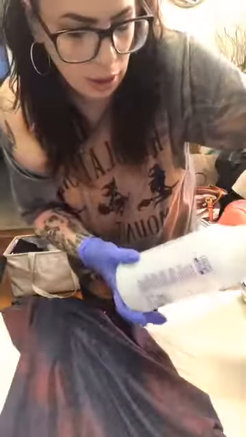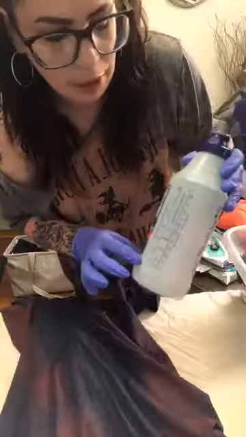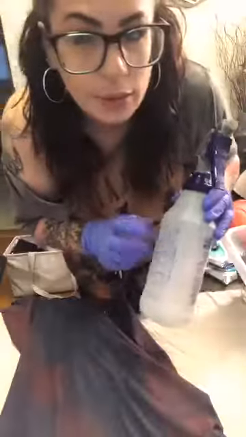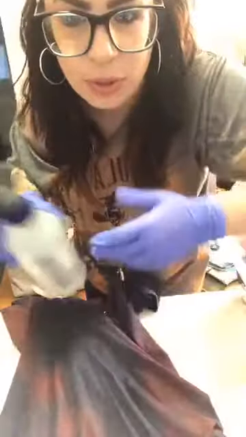So when I was talking to Diana, she said she uses this size bottle, which is a 32 ounce, and she uses 30 milliliters for every 24 ounces, okay? I'm gonna do a graphic of measurements and all that good stuff, and I'm gonna post that after.